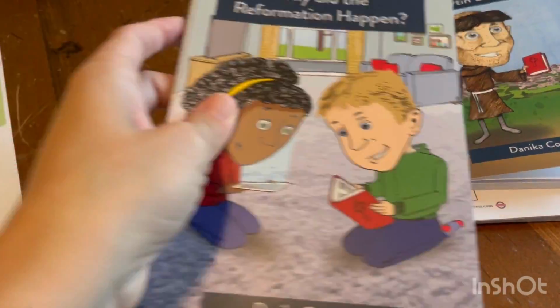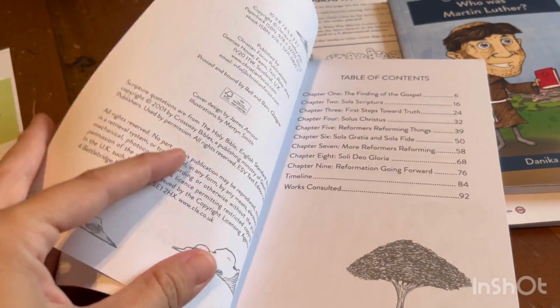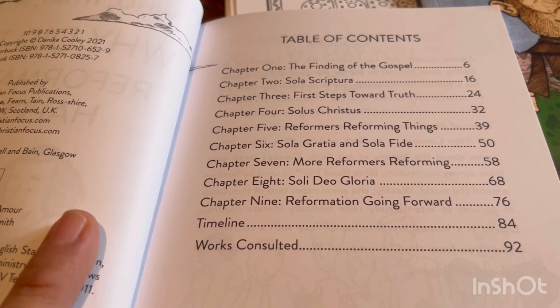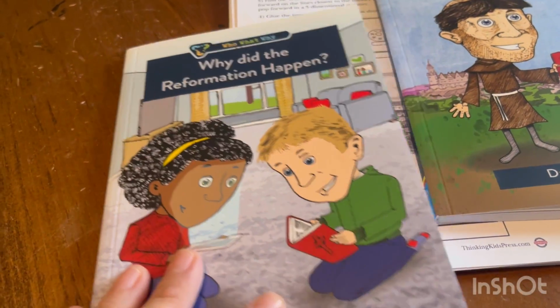So these are phenomenal little books, and I'm so excited that a Christian mom, especially a homeschool mom, has decided to take this upon herself and create such valuable materials. And so this is the table of contents for Why Did the Reformation Happen. My children have learned so much from studying faithfully the Reformation and the historical impact and the spiritual impact it has had on the world.